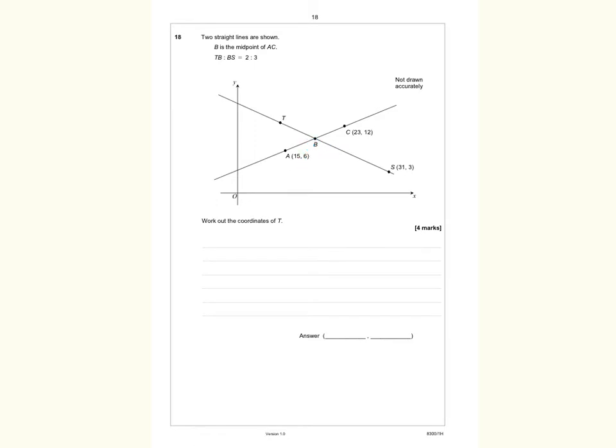Now we could just be looking at this diagram with these two lines and these dots defined here. What we've got is it defined in terms of x and y. So the relative position to the x-axis and the y-axis has been given to us.